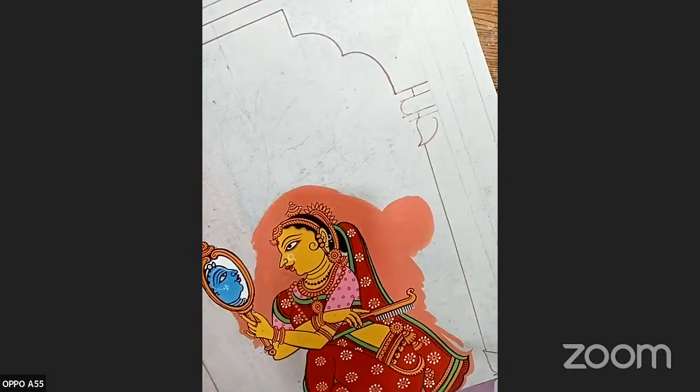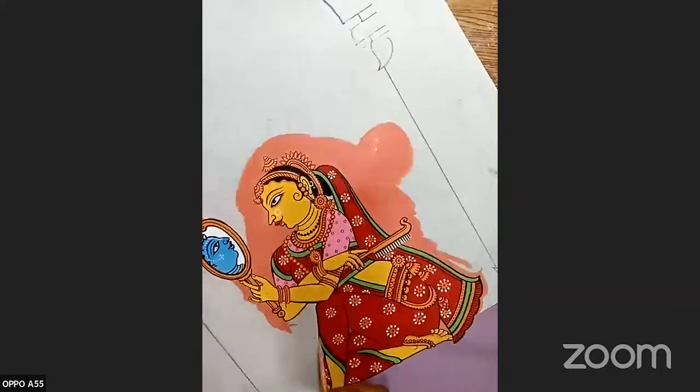Traditionally, Pattachitra paintings are always done on handmade canvases which the artists prepare at home. This is a very detailed art form, and you will find it in eastern Indian states like Orissa and West Bengal.